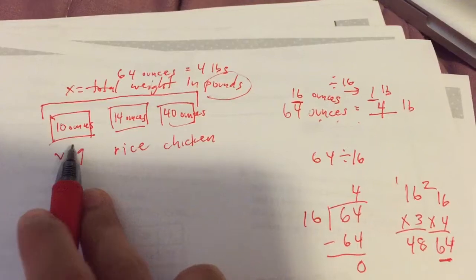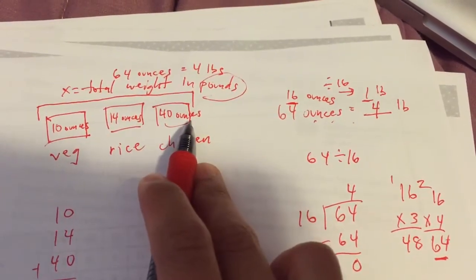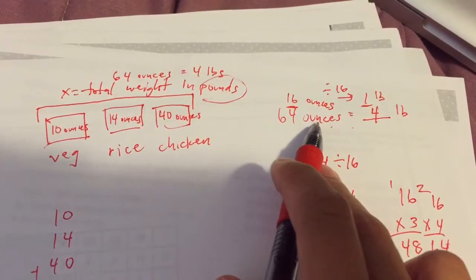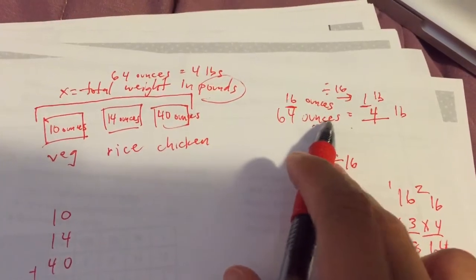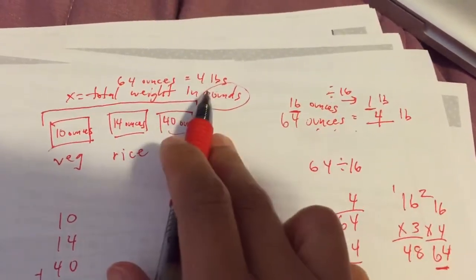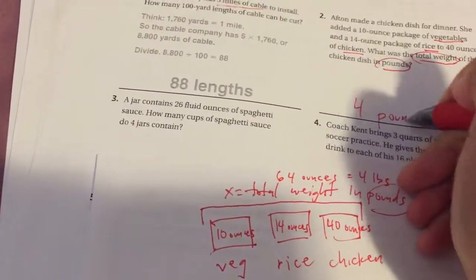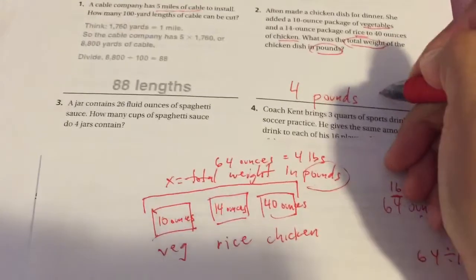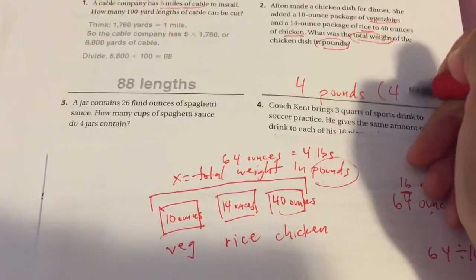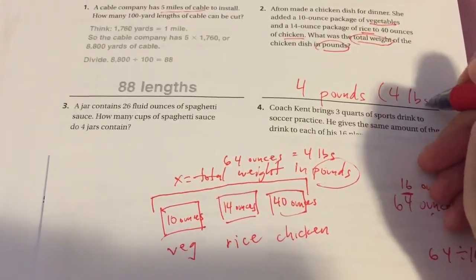If you were to add the 10 ounces plus the 14 ounces plus the 40 ounces, you'll get 64 ounces. And 64 ounces is equivalent to 4 pounds. So our final answer is 4 pounds.